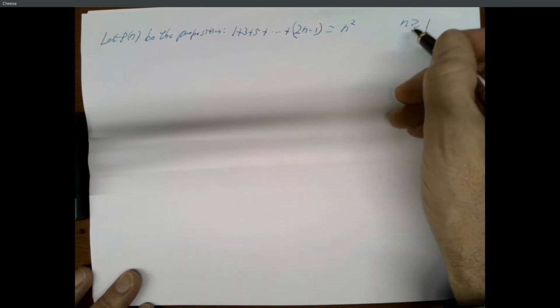Well, make a proposition. You always have to start with a proposition. You can't write anything about P of 1 or P of n until you've told the person what P of n is. So probably the first step of any proof like this is to state the proposition P of n, or Q of n, or whatever you want to call it. So I'll call this P of n. Let P of n be the proposition that the sum of the first n odd integers is equal to n squared, where n is bigger than or equal to 1.